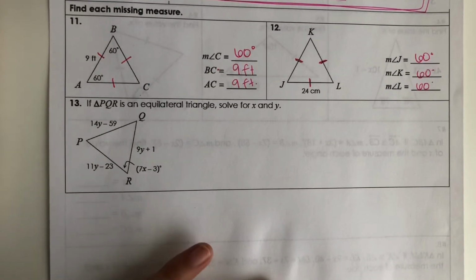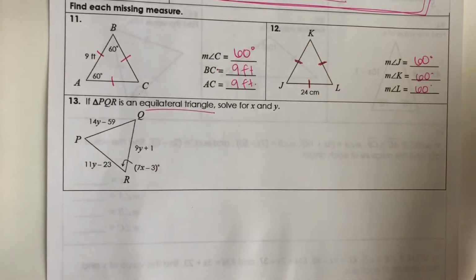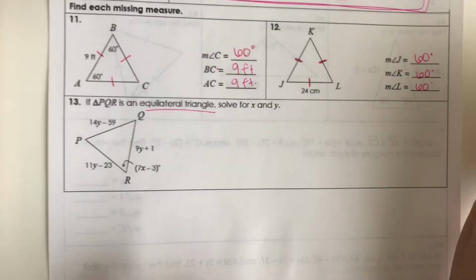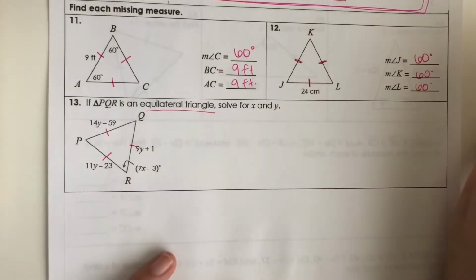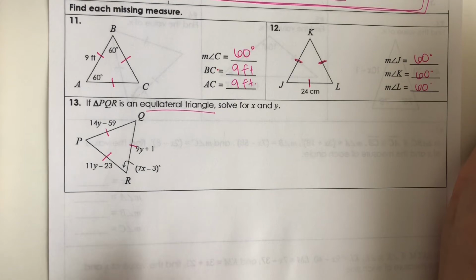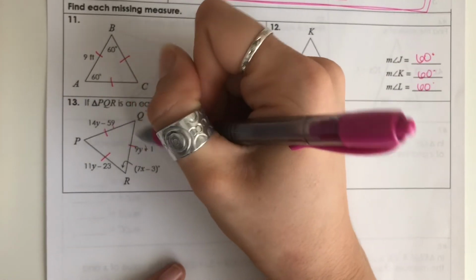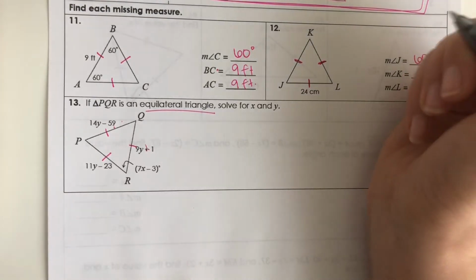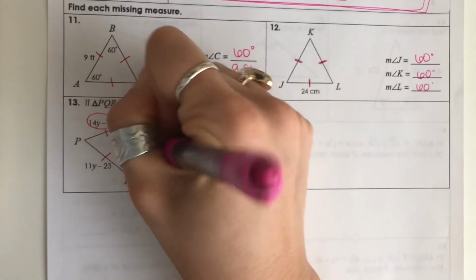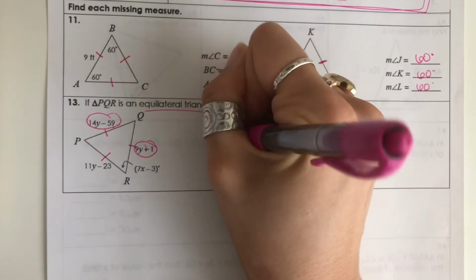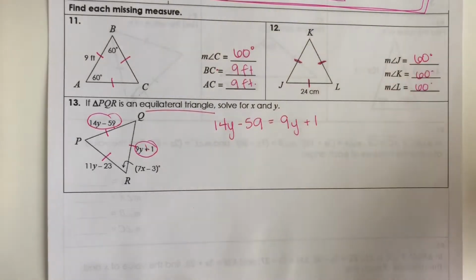Last one. If triangle PQR is an equilateral triangle, solve for x and y. So that means that all of my sides are congruent. So if I'm trying to solve for y then, I can just pick any two sides and set them equal to each other to solve for y. So let's just pick these two. So 14y minus 59 equals 9y plus 1.